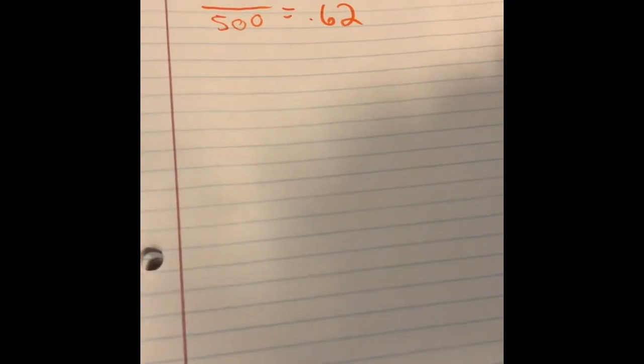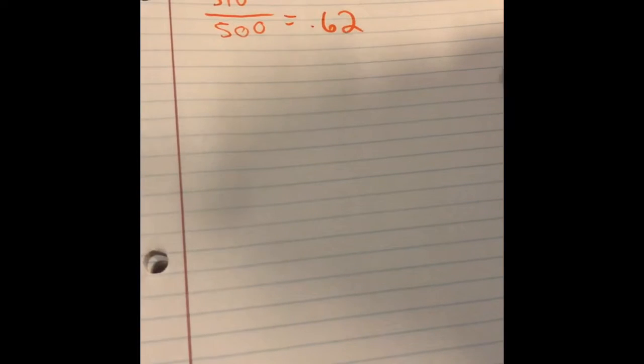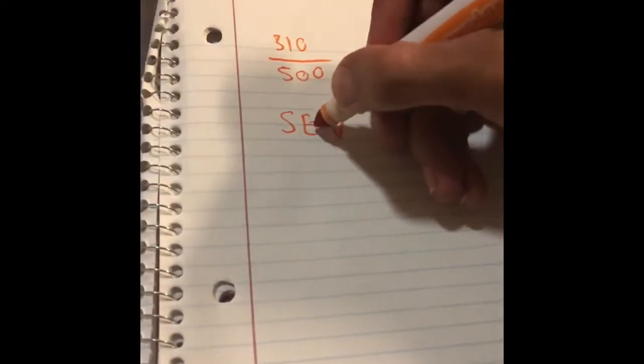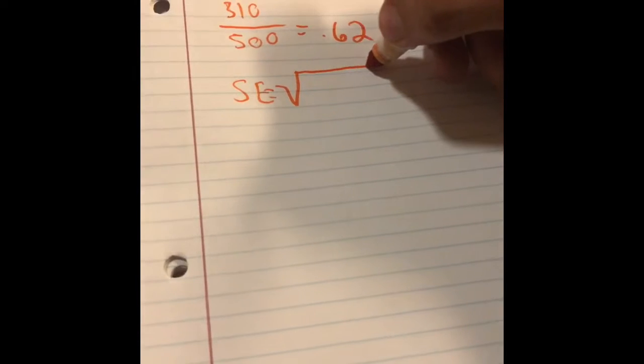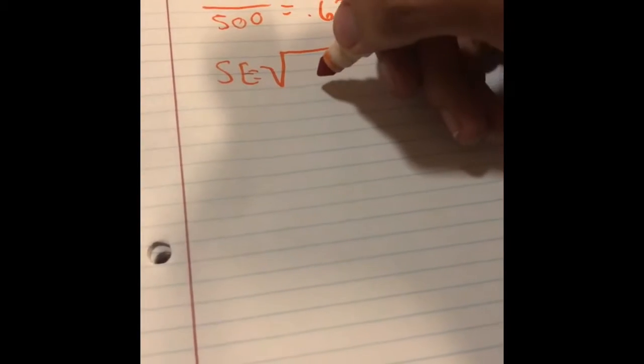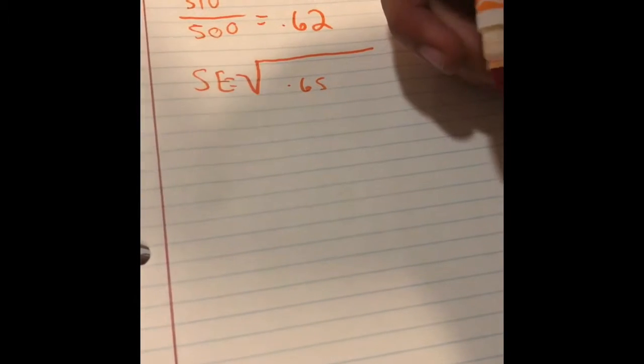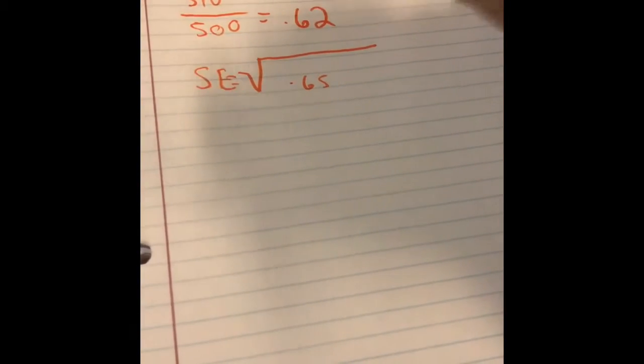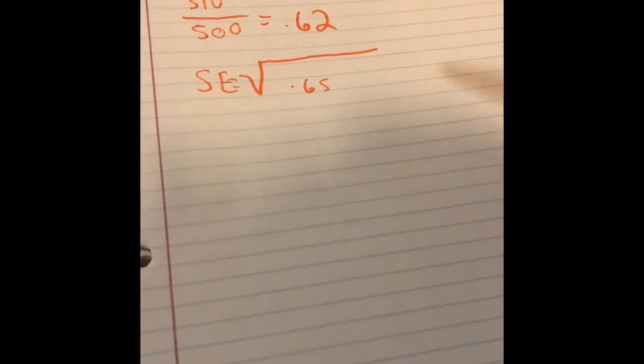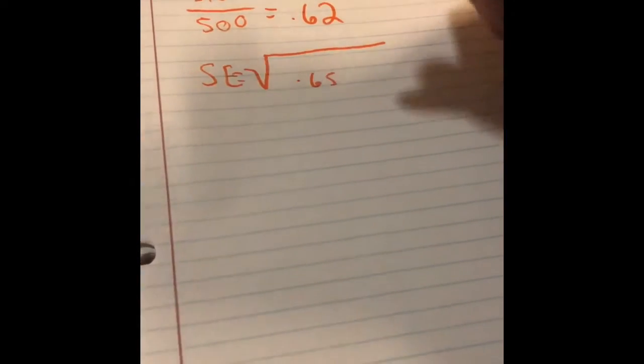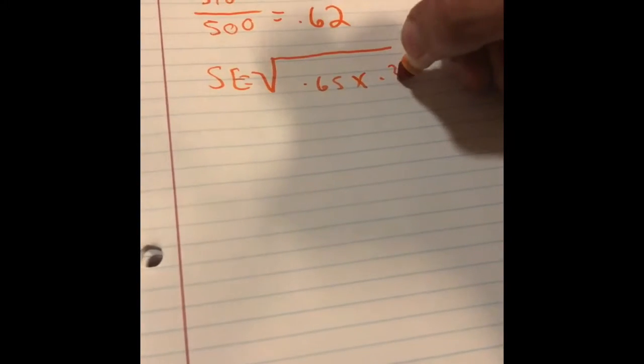And then for the next step, we're going to get the standard error. So the SE stands for standard error. So it equals the square root of 0.65, which is from the 65% of the students, times 0.35.